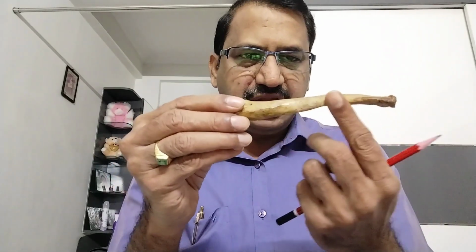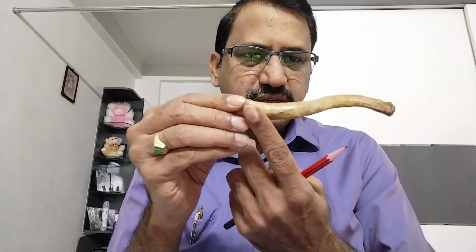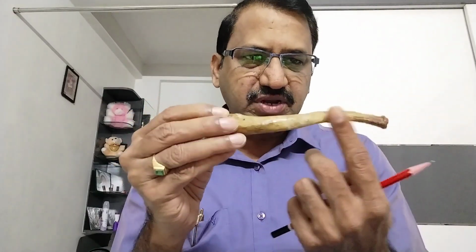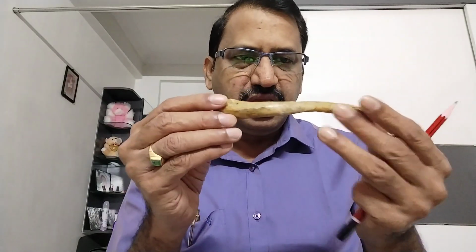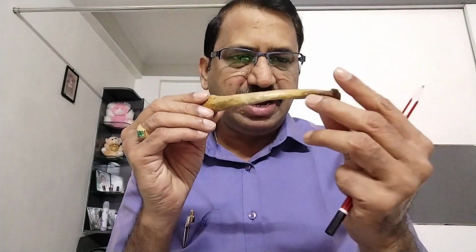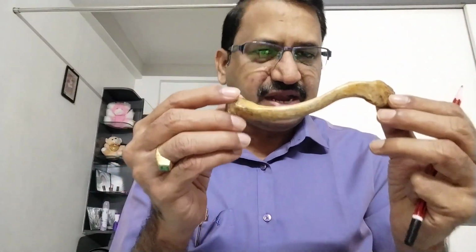And on the anterior surface, the medial 2/3 is convex and the lateral 1/3 is concave. You see here, this is the convexity and this is the concavity. So if you keep it like this, with the expanded sternal end medially and the flat acromial end laterally, with the help of this you can determine the side of the clavicle, right?